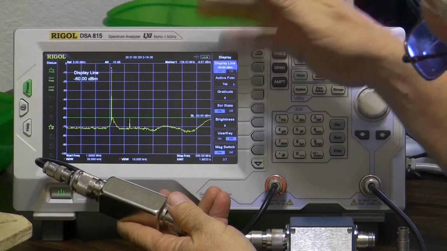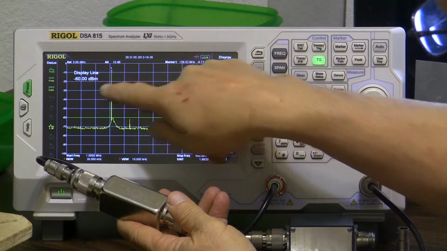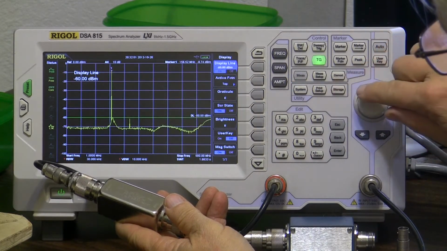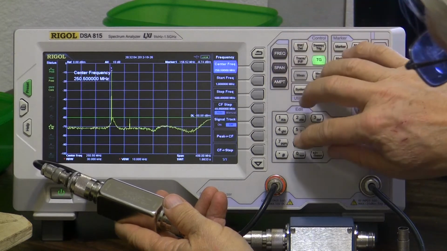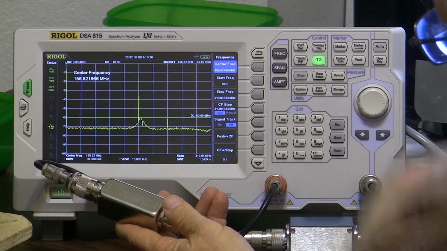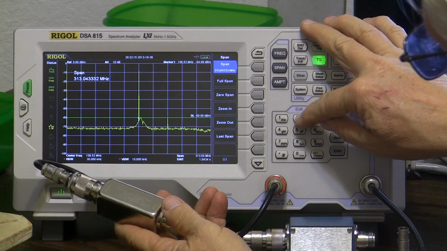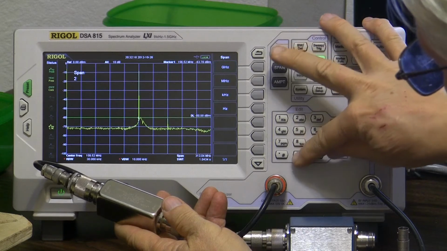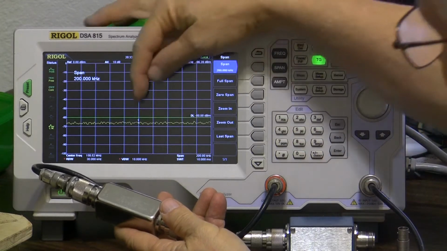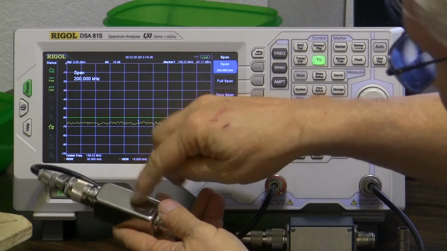Since we haven't done any equalization or anything like that with this unit, let's zero in on this. So we'll go to, let's see, frequency, peak to center frequency. That puts it in the center. And then let's go to span and make it 200 kilohertz. Now for some reason, our frequency, as I said, was not very accurate. So let's put it at 157.125, which is what is marked on this.